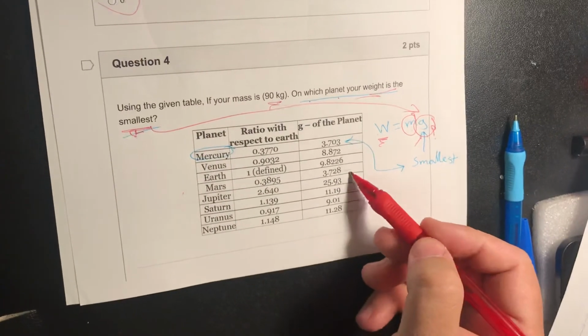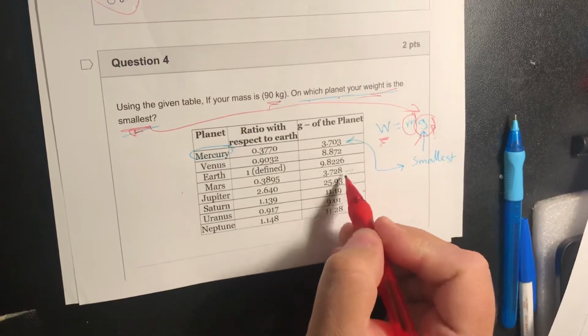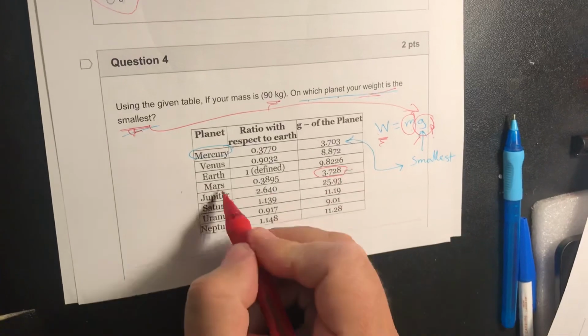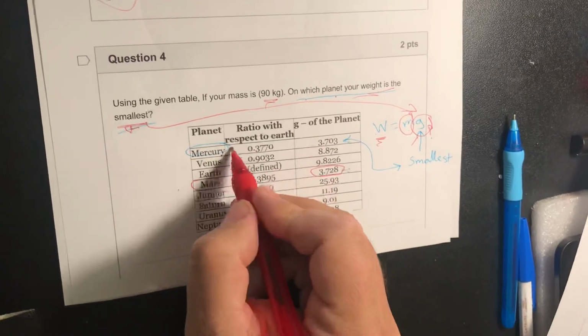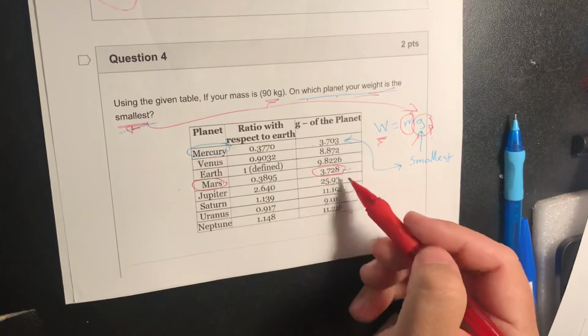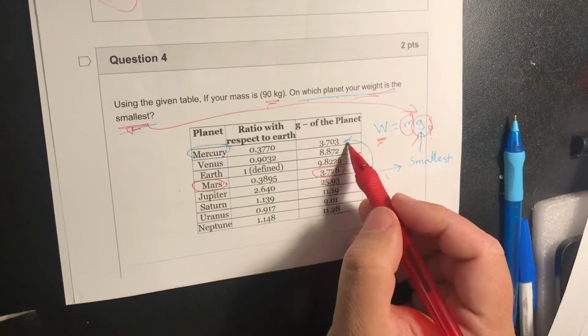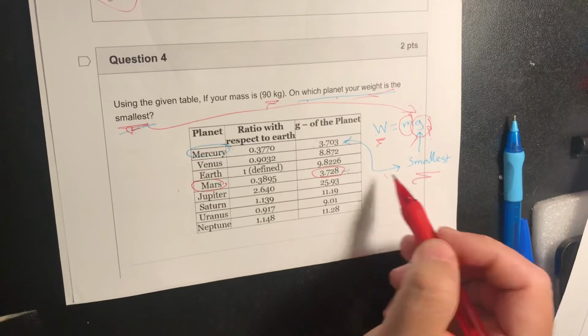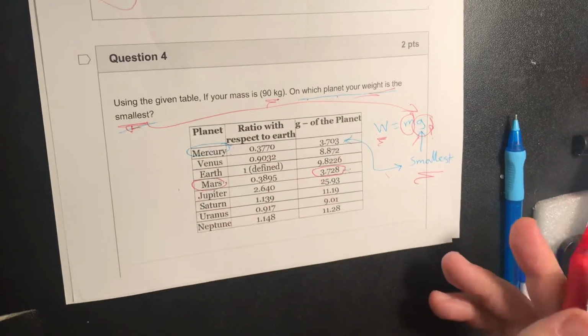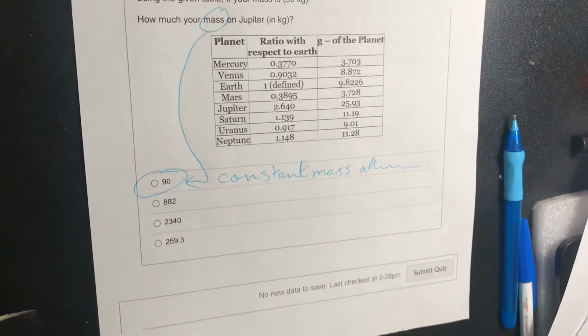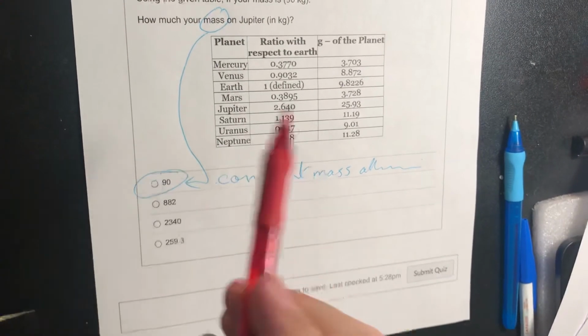We have two small values of g, at Mars and at Mercury, but g at Mercury is less than at Mars. So our weight on Mercury is the smallest. So the answer is Mercury. We don't need to calculate anything. Just also like the final question.